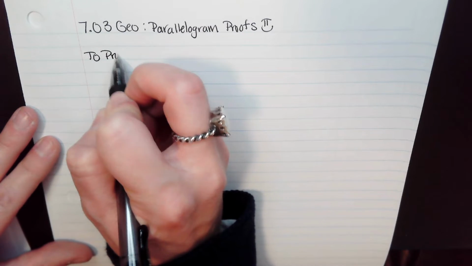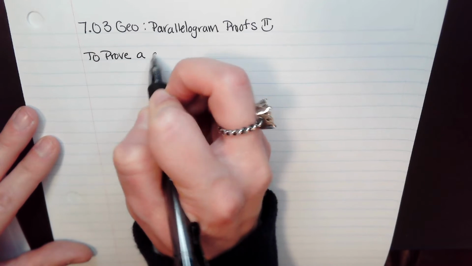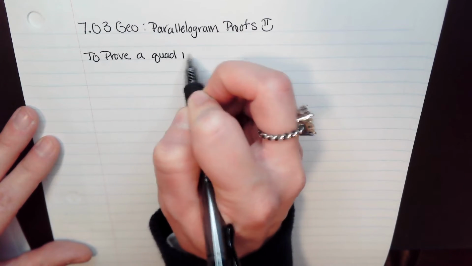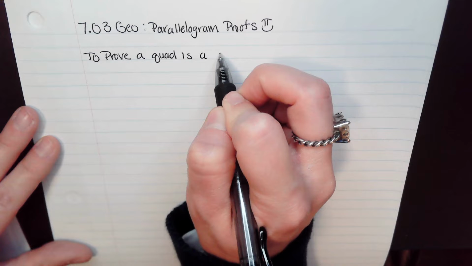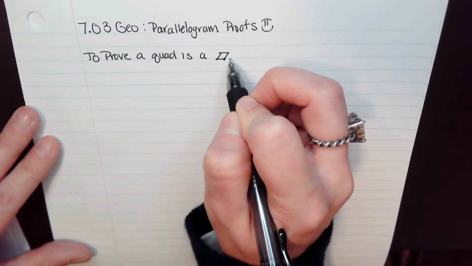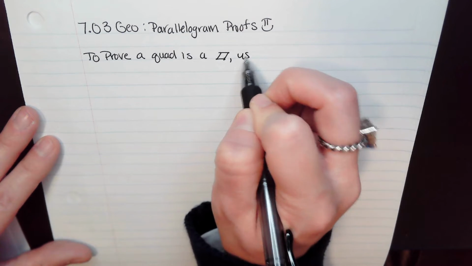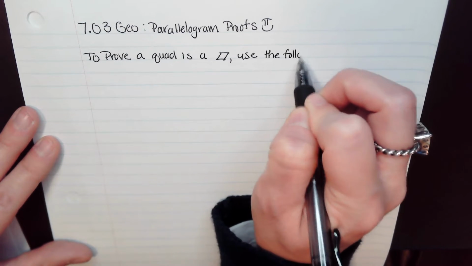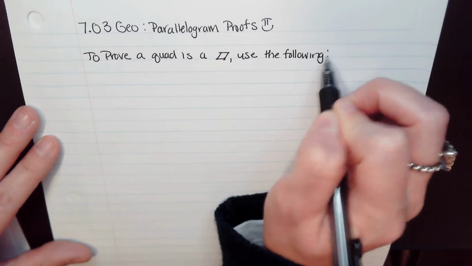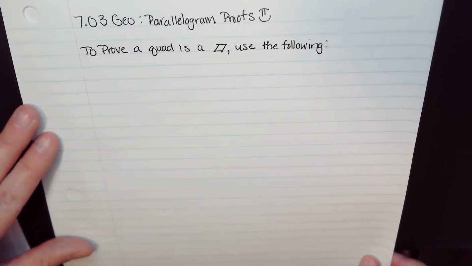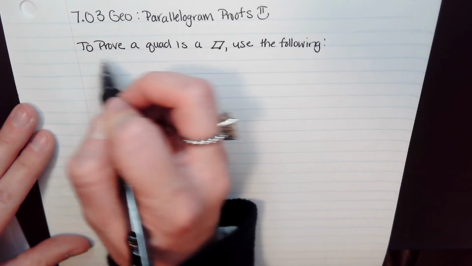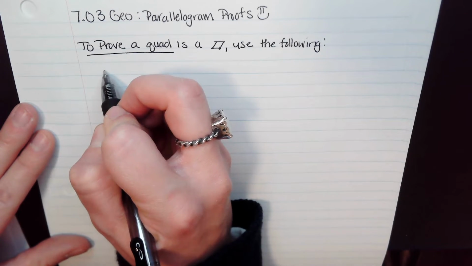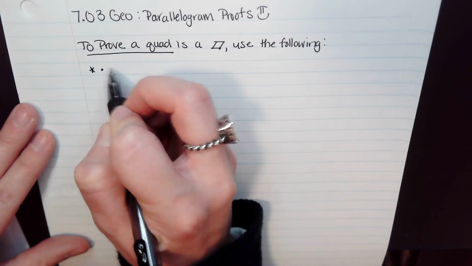So first, we're going to start with to prove a quad is a parallelogram, and you're allowed to use that symbol for parallelogram. Use the following theorems.